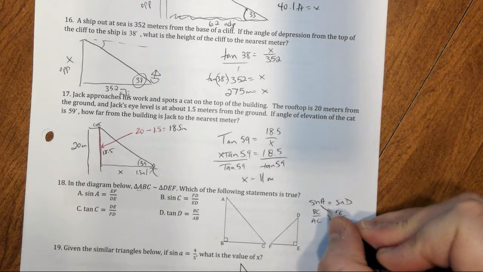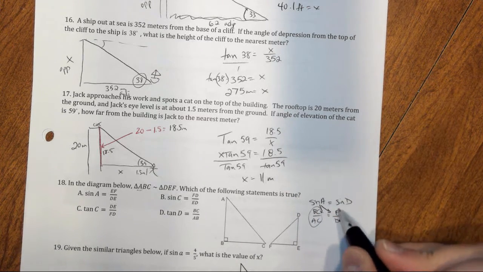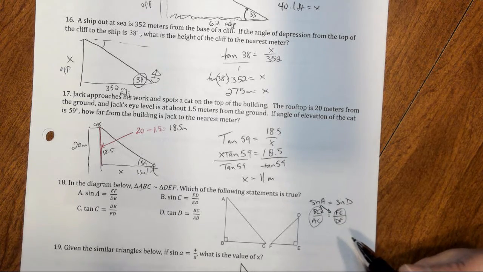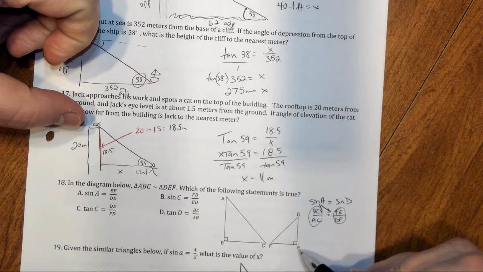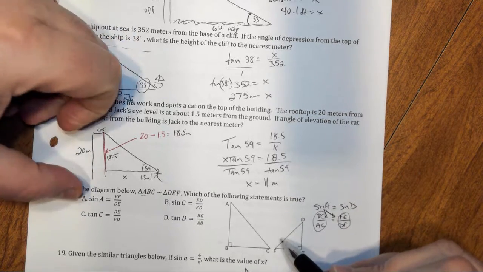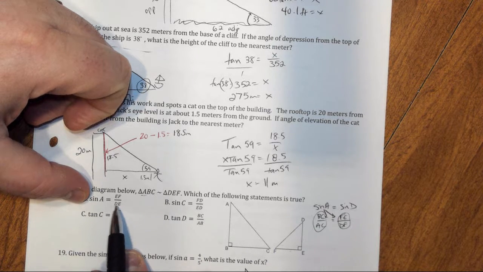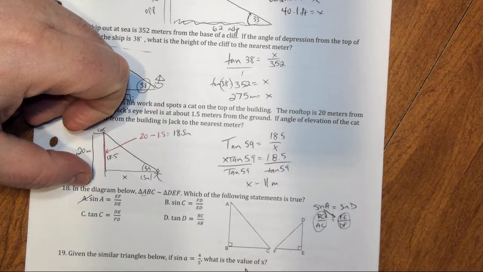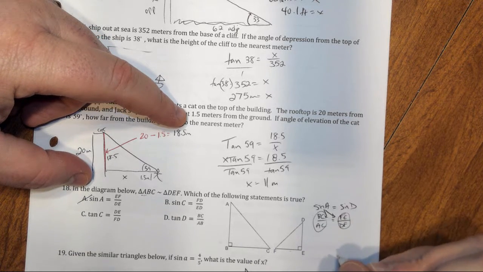So the sine of A is actually equal to both of these, BC over AE and FE over ED. Or EF over DF. Sine of D, FE or EF over DF. So you see the first one, and you see how that's DE instead of DF. So we know that's out. So we can do the cosine.